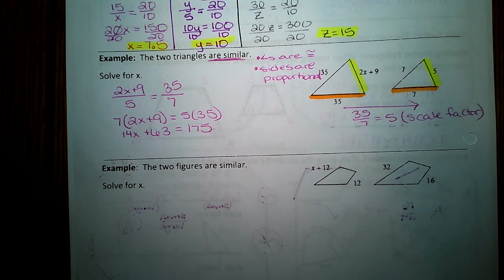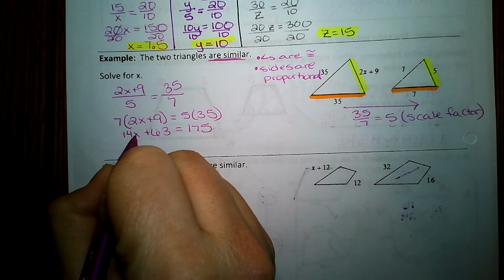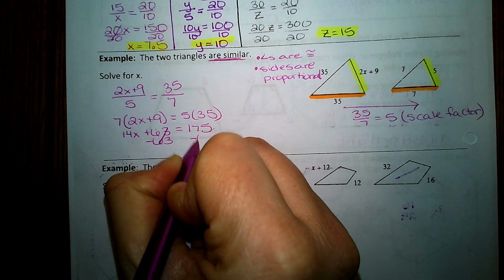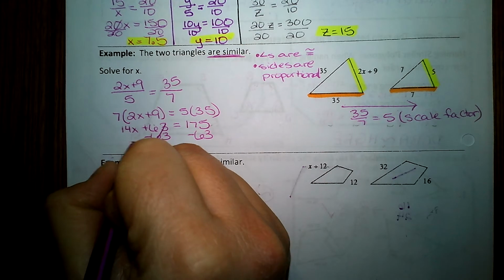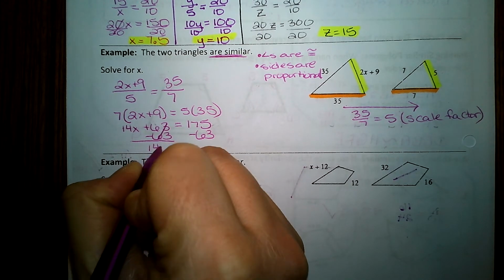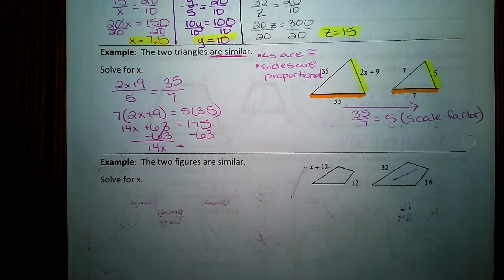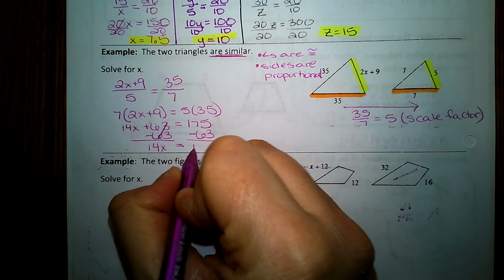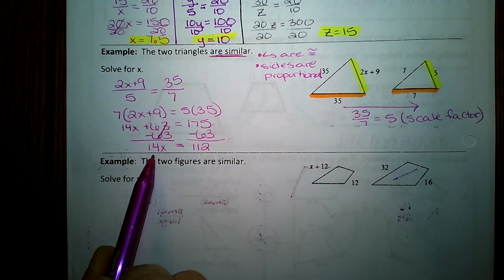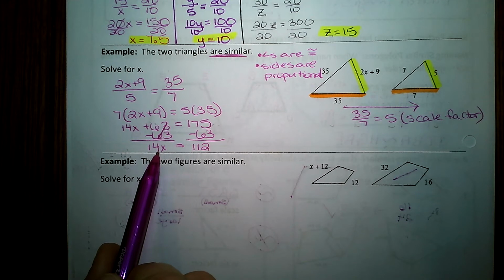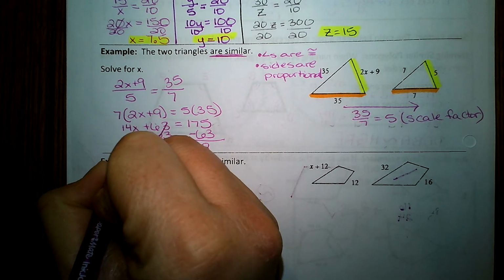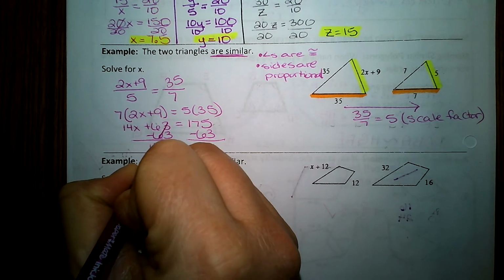Now I need to solve for x, so I need to get x by itself. I'm going to start with subtracting 63 from both sides. That'll make the left side all variable, and it will make the right side all number. 175 take away 63 is going to leave me with 112. Now I need to get rid of the 14 attached to the x. That 14 is a multiplier, so I'm going to divide both sides by 14.